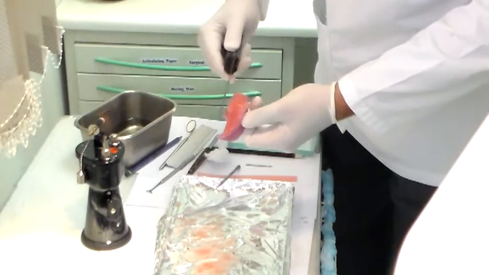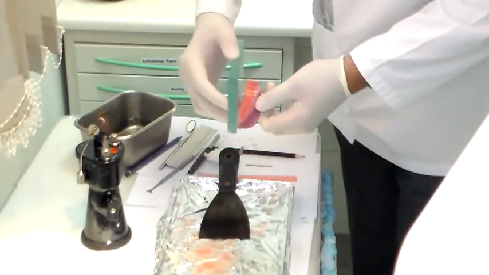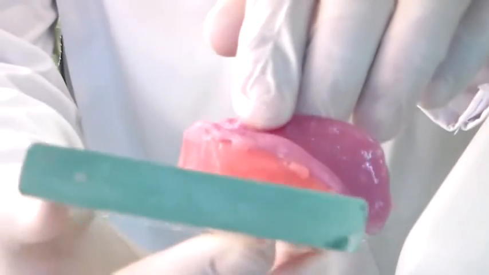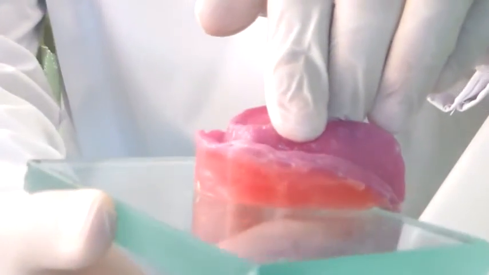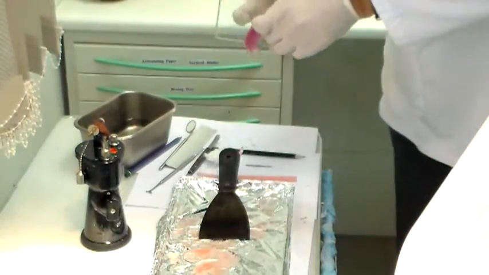I'm going to make sure of this first before I do anything else. I want to check also if my plane is okay. Alright, I think it's fine, and you want to go to the other side.